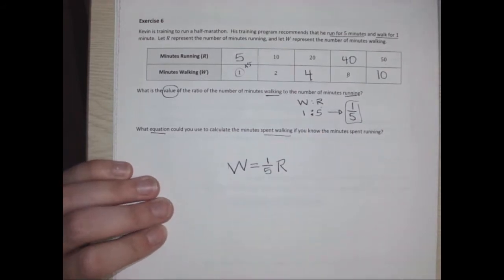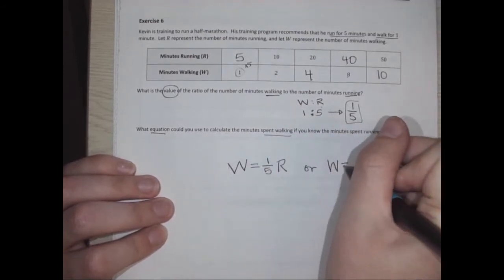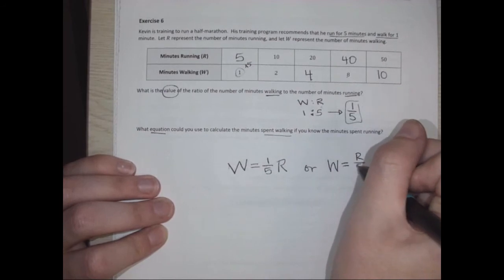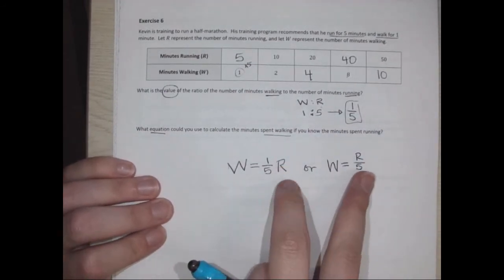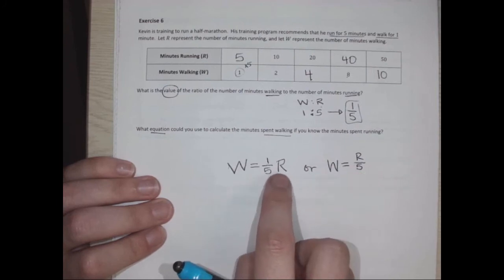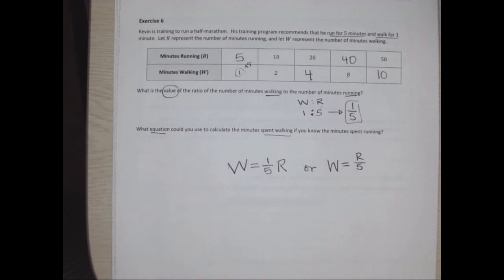Adam. Exactly. You can also write it as walking equals running divided by 5. These are the same thing. This is easier to see because we just plug in the value. Now, roll leaders. Eyes on me.